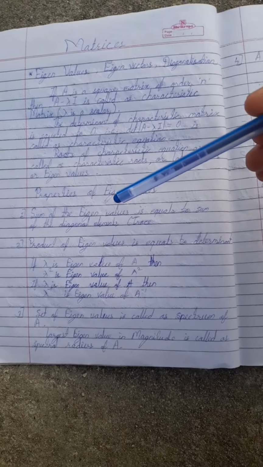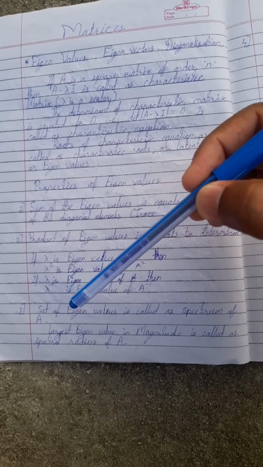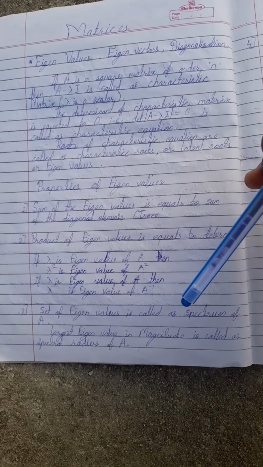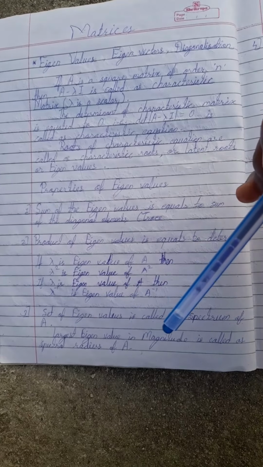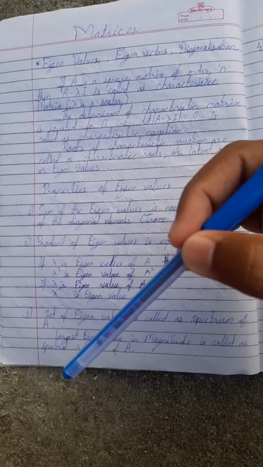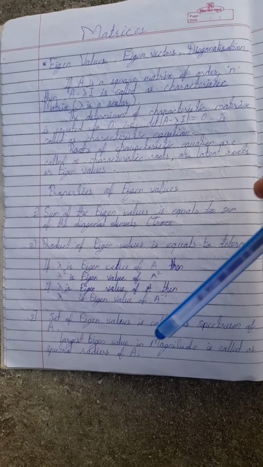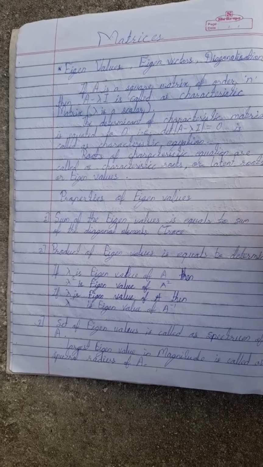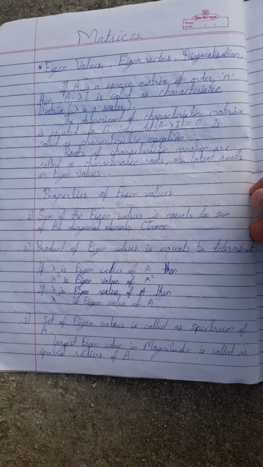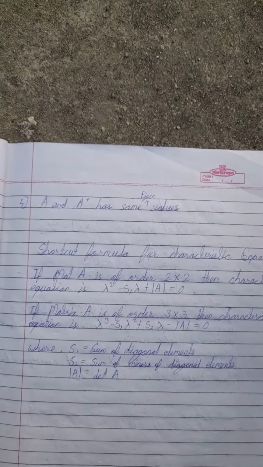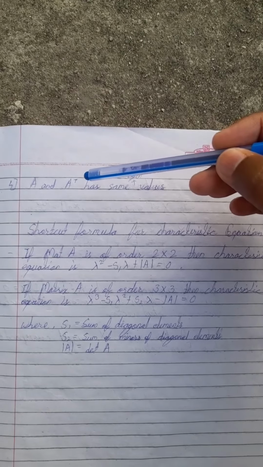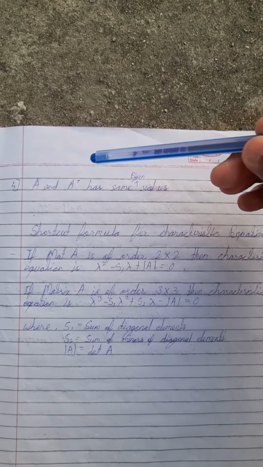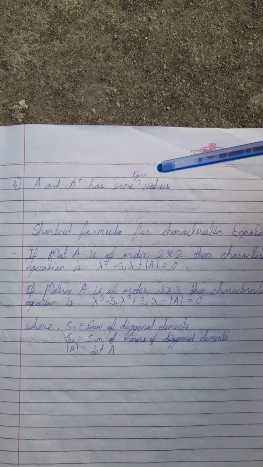The next property: the set of eigenvalues is called the spectrum of A. The largest eigenvalue in magnitude is called the spectral radius of matrix A. Let us move to our next property, that is, A and transpose of A. Our matrix A and its transpose have the same eigenvalues.